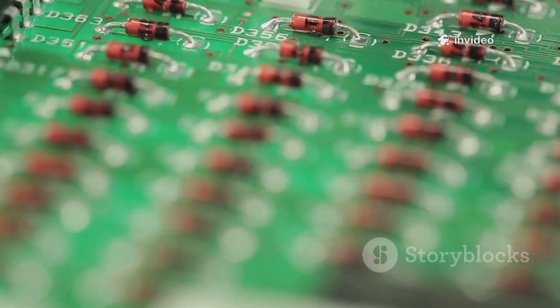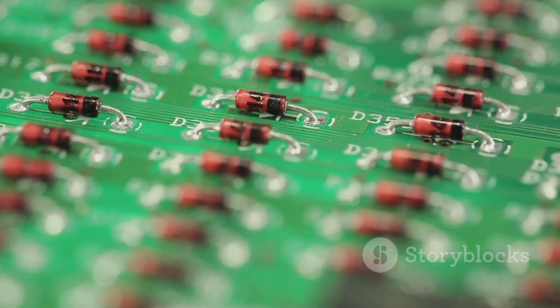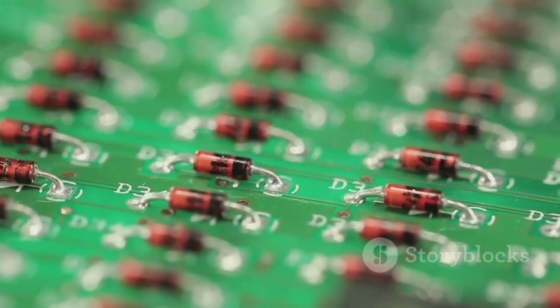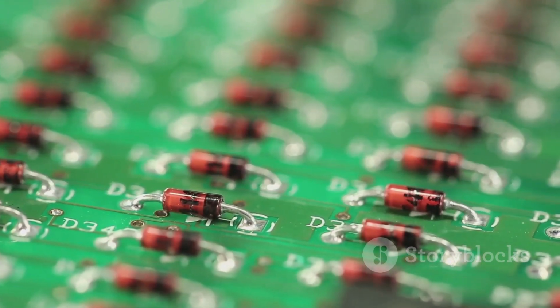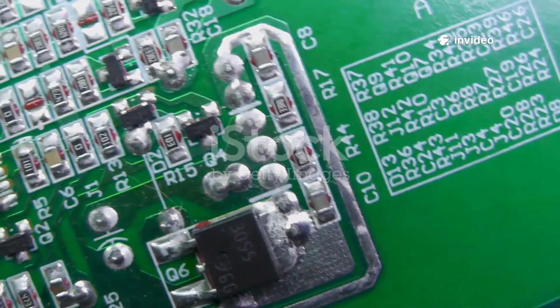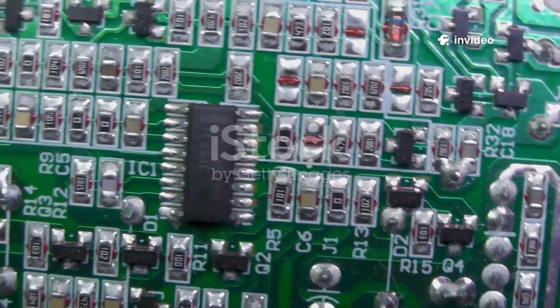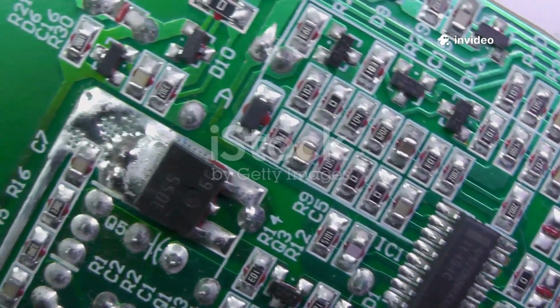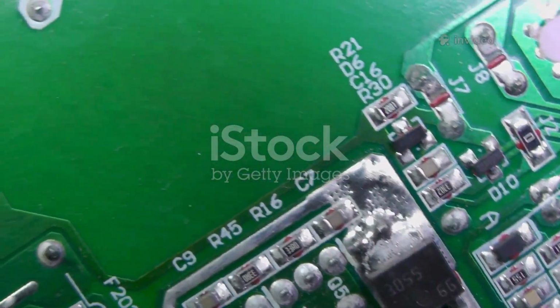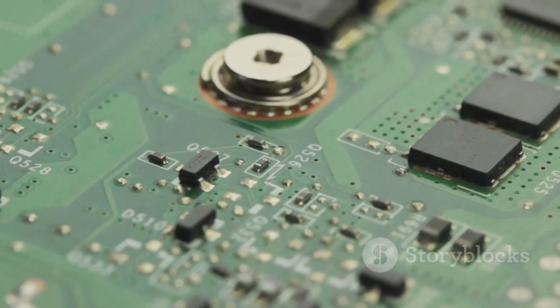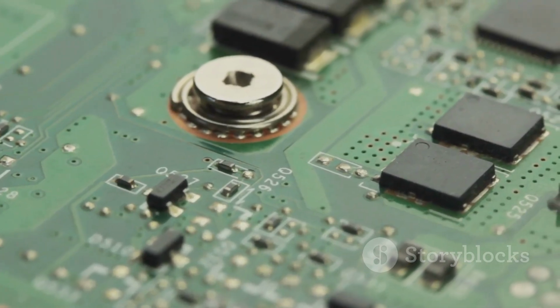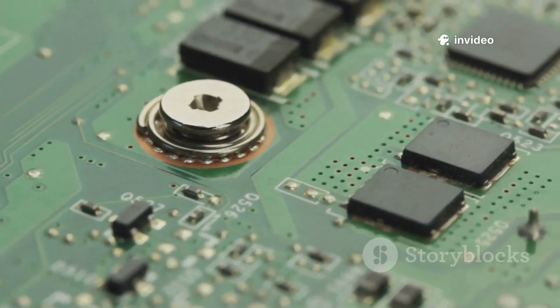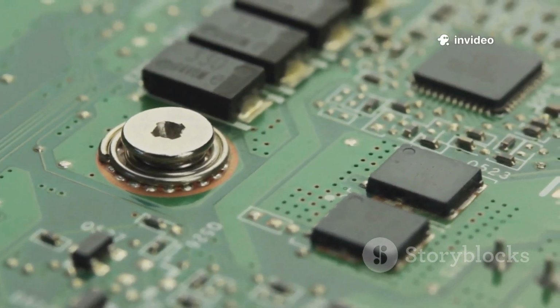Next up is part selection. Based on your requirements, you'll choose the specific components, the microcontrollers, sensors, resistors, and capacitors that will bring your functions to life. This list is called a bill of materials, or BOM. It's crucial to check not just the price, but also the availability and the physical footprint of each part.